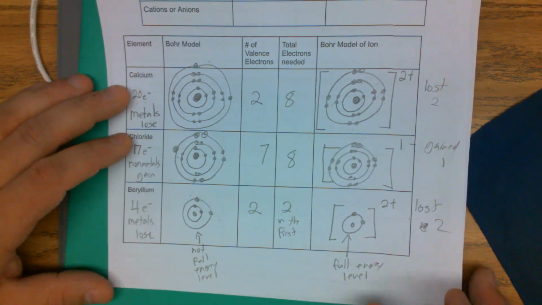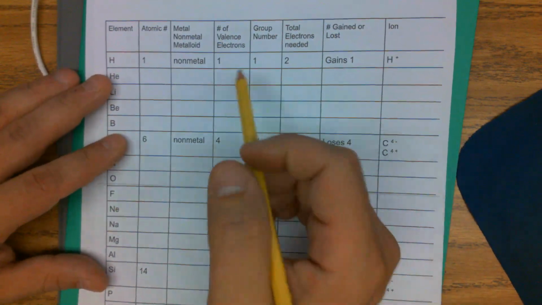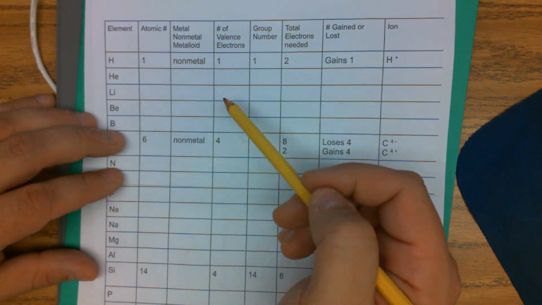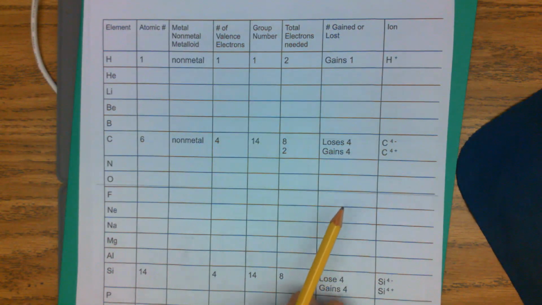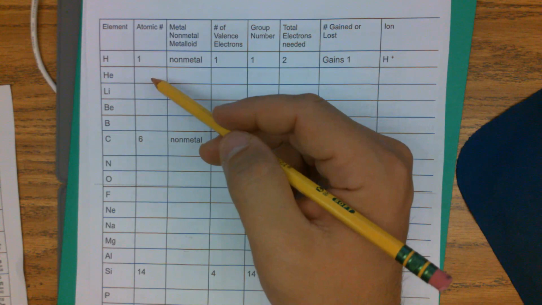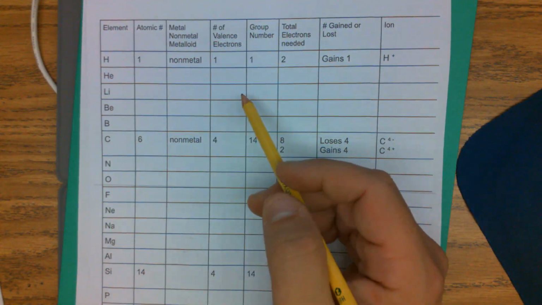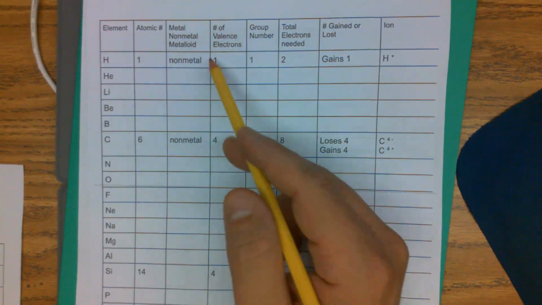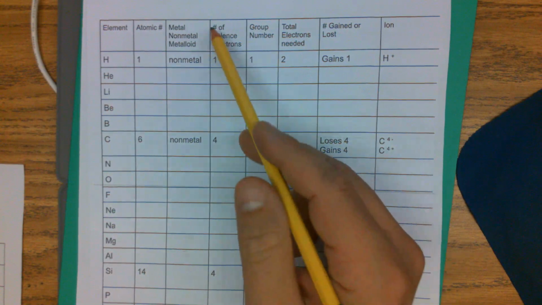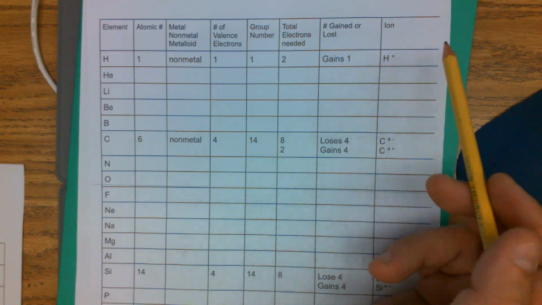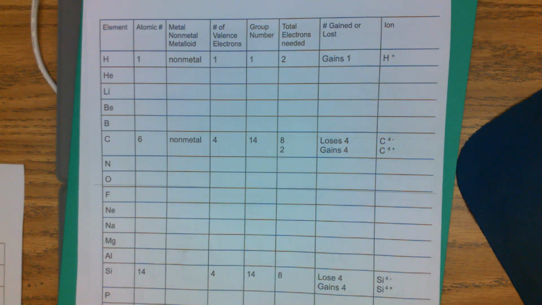All right, and that's the basic idea for these Bohr models. The rest of this, we're just kind of filling these in. So our goal for each of these is just to look at our periodic table, find the number of valence electrons, and fill them in here. So going through all of these, we can look at our periodic table and we're going to notice a trend. We're going to write our atomic number, our metal, non-metal, metalloids, so we can look at our labeled periodic table, number of valence electrons, our group number, total electrons, and then our number lost. So we should be able to fill these in.